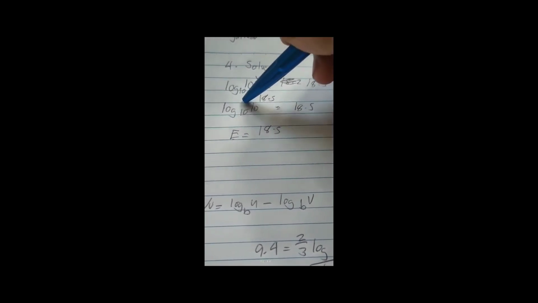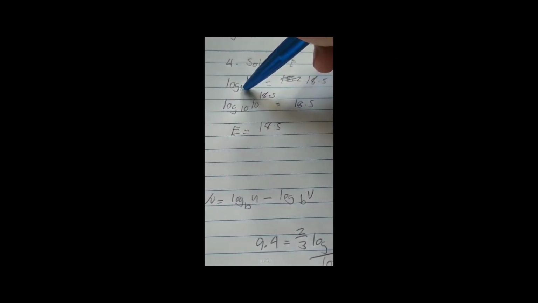Here, we use the second property of logarithms, which is the logarithm of b to the power of x with the base of b equals x. Since we don't have b here, we can assume that the base is 10 in the Richter Scale.